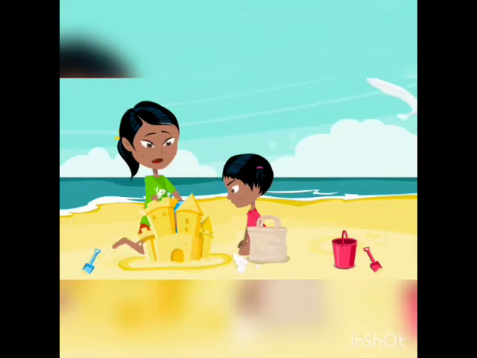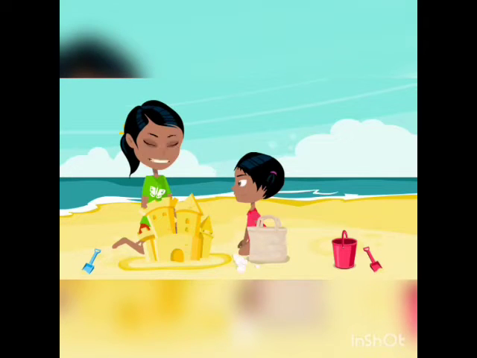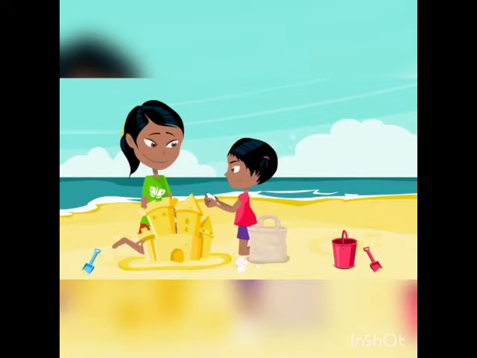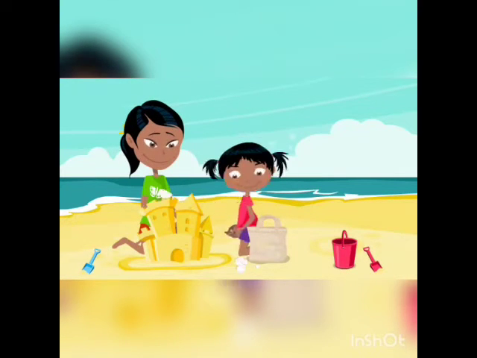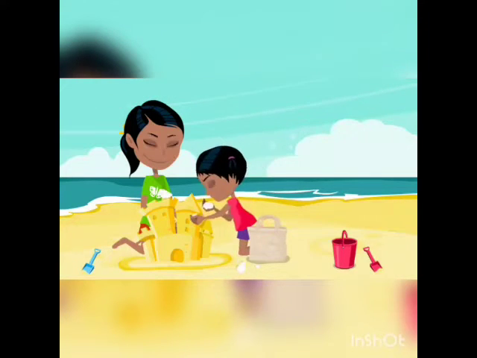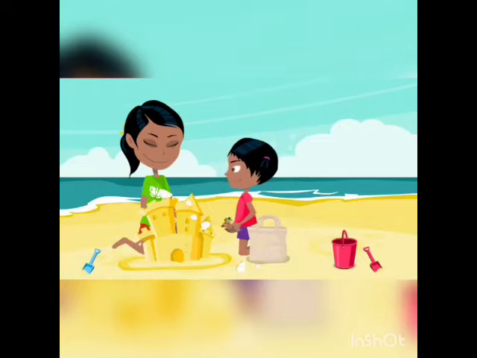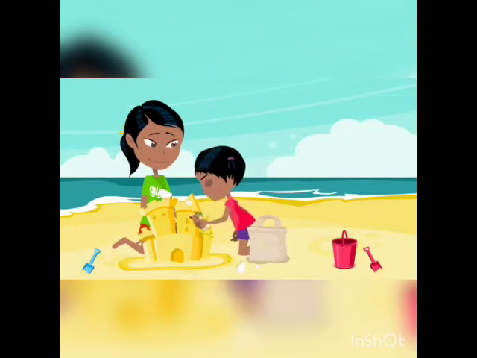I love playing at the beach. So do I. I love playing with the sand. Let's put some shells on the sandcastle. Here's a nice shell. Thanks. Look, 3 white shells. Put them here, here, and here. Okay, what else? Mouse and frog. Okay, mouse and frog can live in the sandcastle.